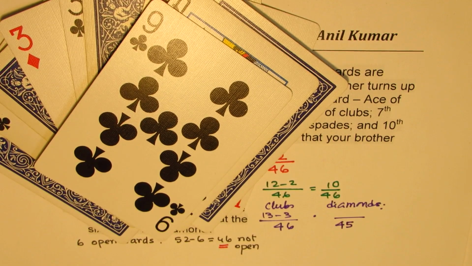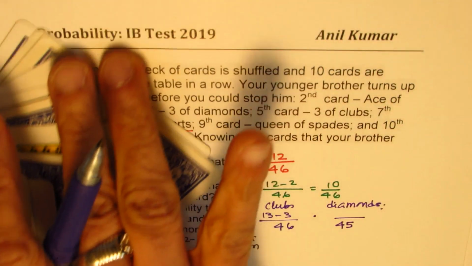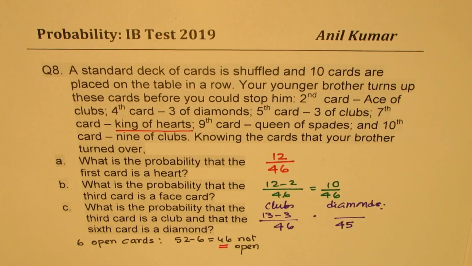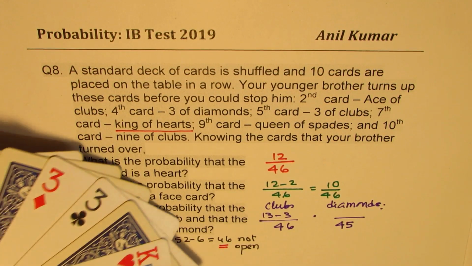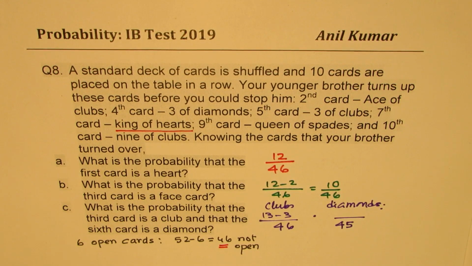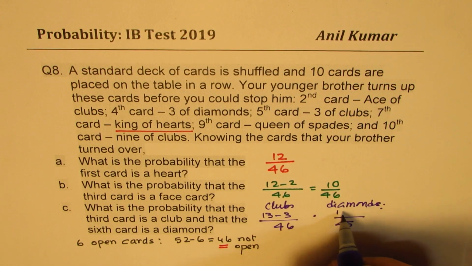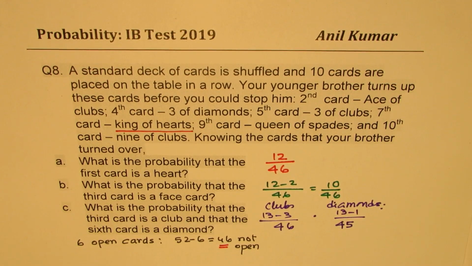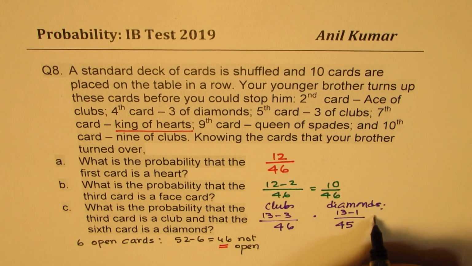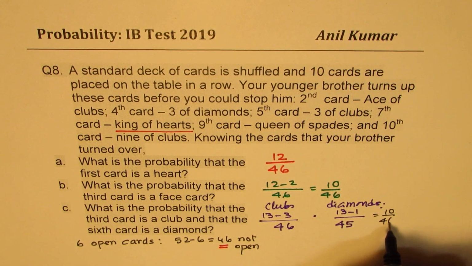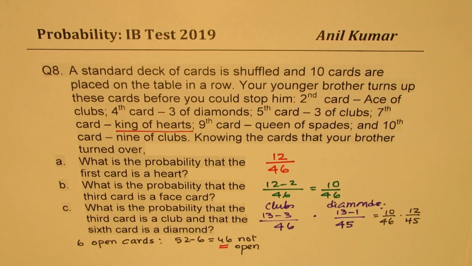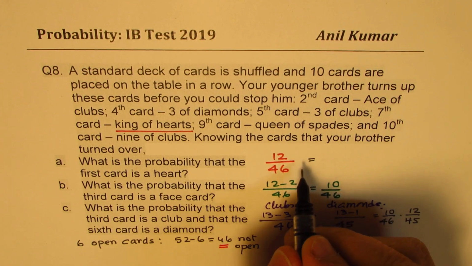Now once you get a club out of it, then we are only left with 45 cards. And we have to select a diamond. And how many diamonds do we have? Only 3 of diamonds has been taken away, right? Only 3 of diamonds is here. So 12 are in the deck. So here, out of 13, 3 of diamonds has been taken away. So that becomes the probability of getting diamonds, right? So this is 10 over 46 times 12 over 45. So I hope you understand the concept. That is how we have to answer this particular question, correct? Now you can simplify them and write down in the lowest terms.